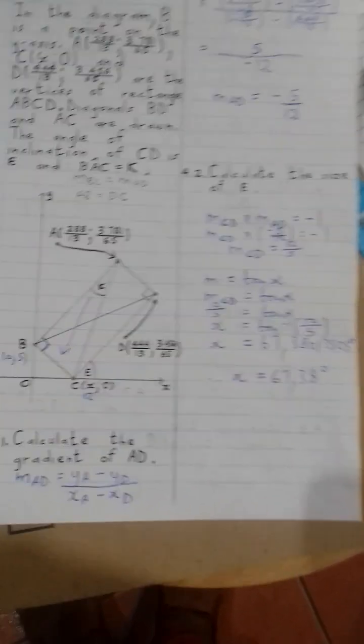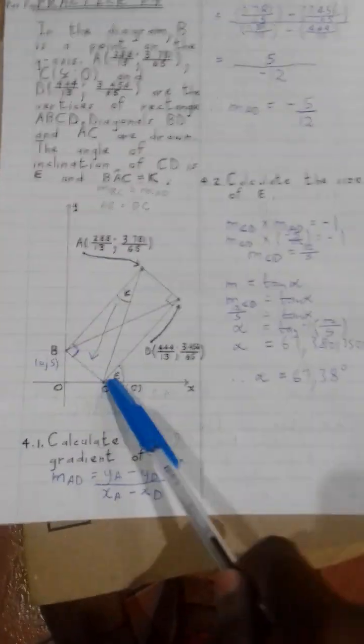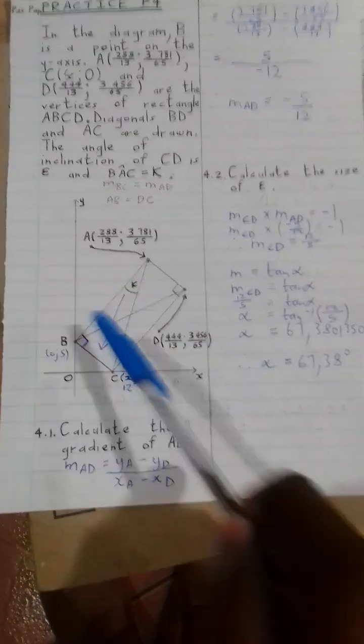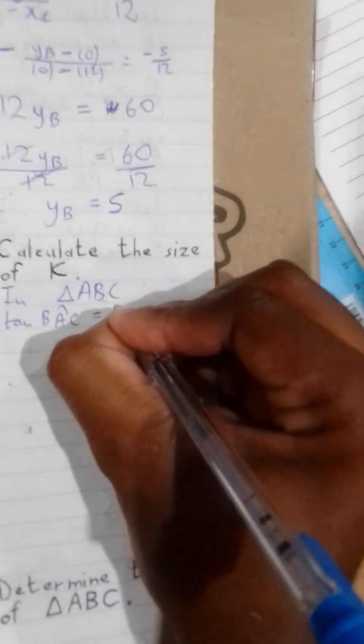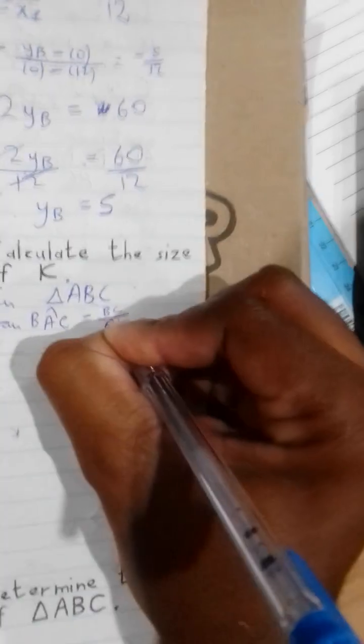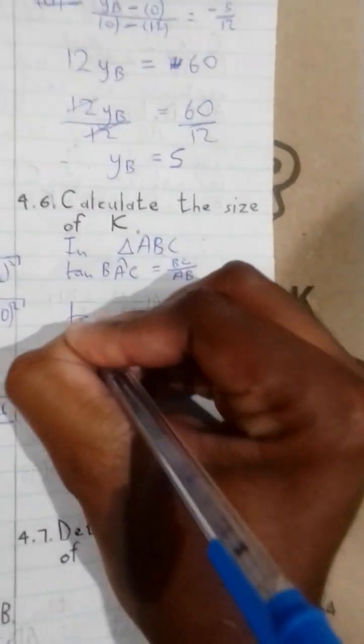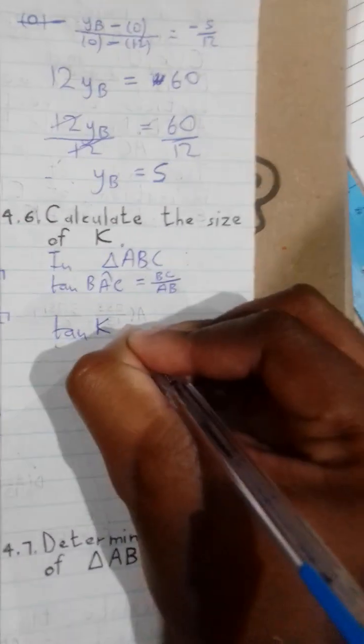This side is opposite, this side is adjacent. Opposite and adjacent is tangent. So tan of angle BAC is equal to BC over AB. So tan kappa equals BC over AB. What is the length of BC?